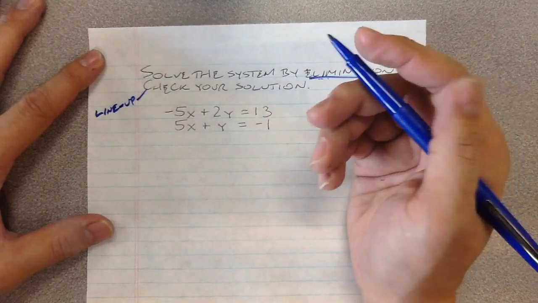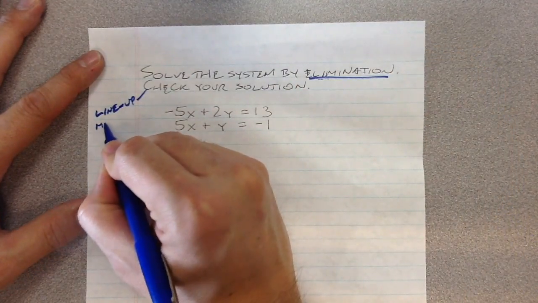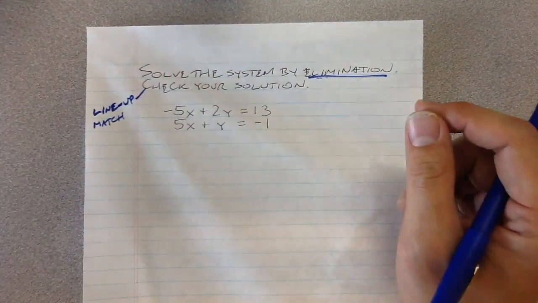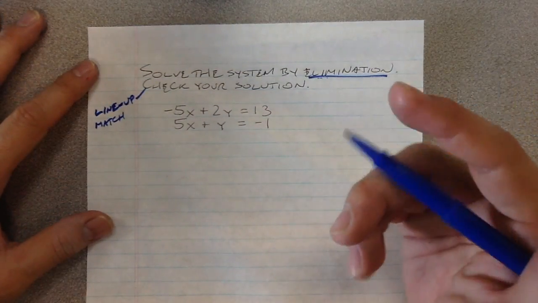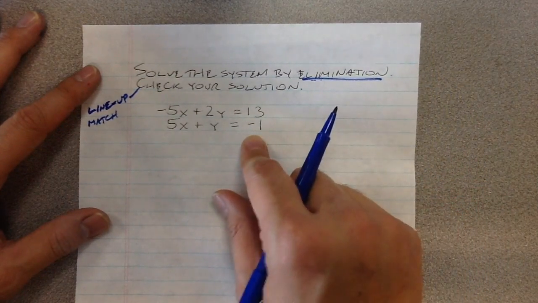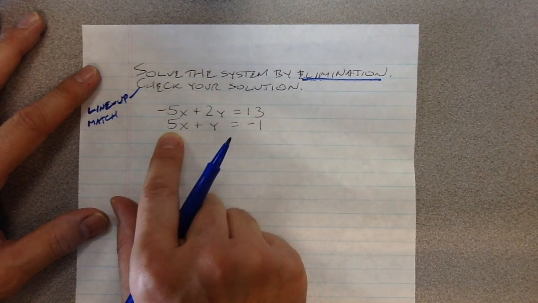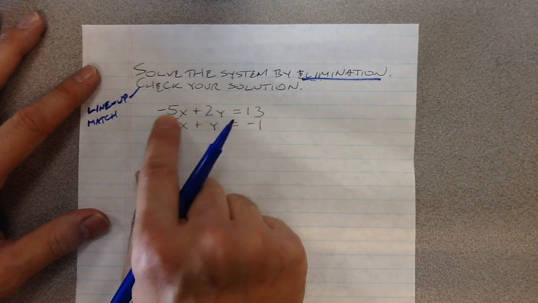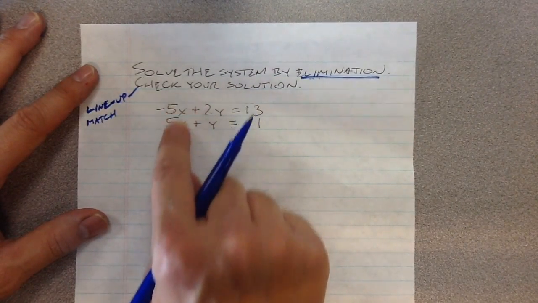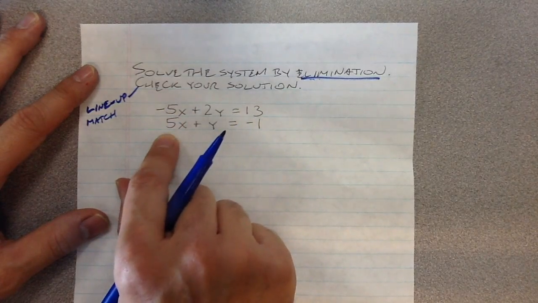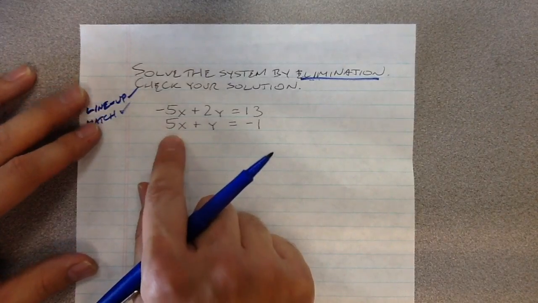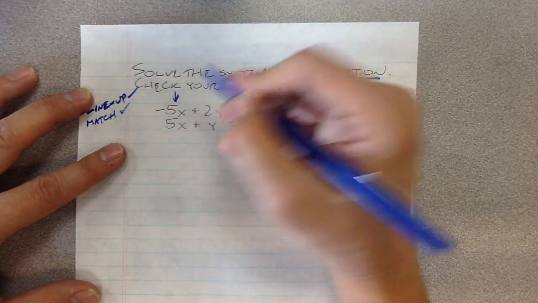So that checks out. Now, the other thing we're looking for is, in this problem, does one of those columns, the terms, match up? Well, if you look here, the one I'm talking about is this one. Even though they're opposites, we have negative 5x and positive 5x. This is what we're looking for, some kind of set of matching terms, or maybe opposite terms in some cases. So that one's good to go too. Okay, so this is where we should focus our attention. This is the important column.